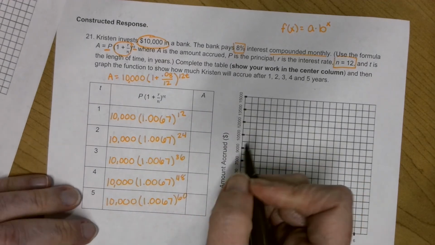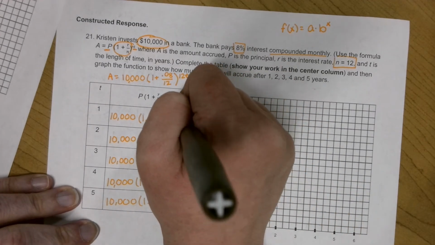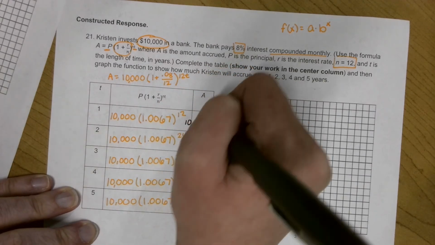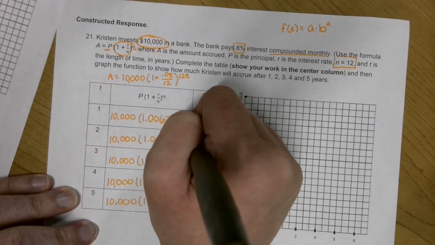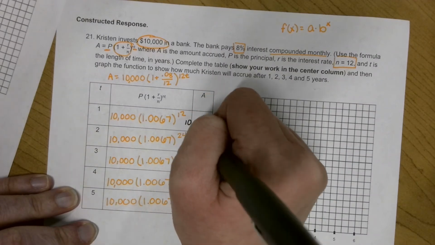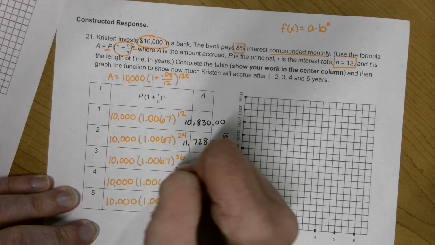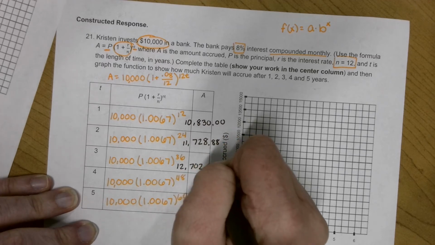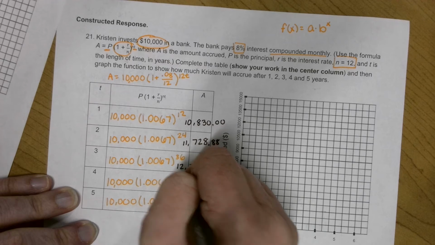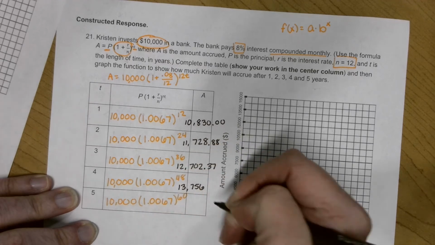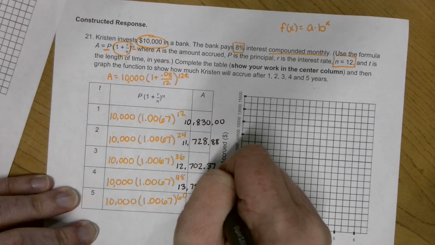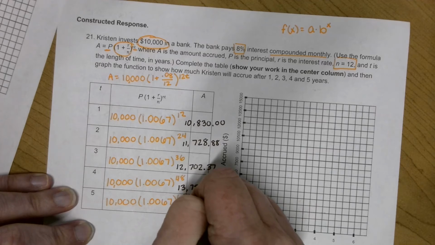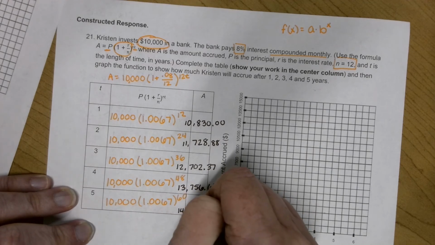And then when you multiply it out and you actually get your answers, we've got $10,830, $11,728.88, $12,702.37, $13,756.66, and $14,898.46.